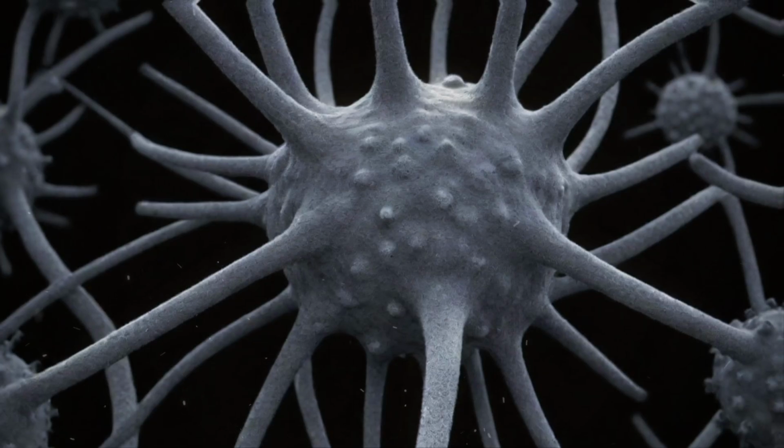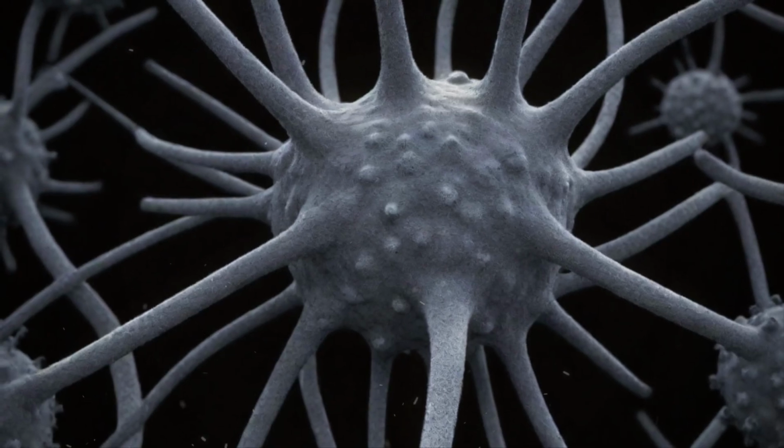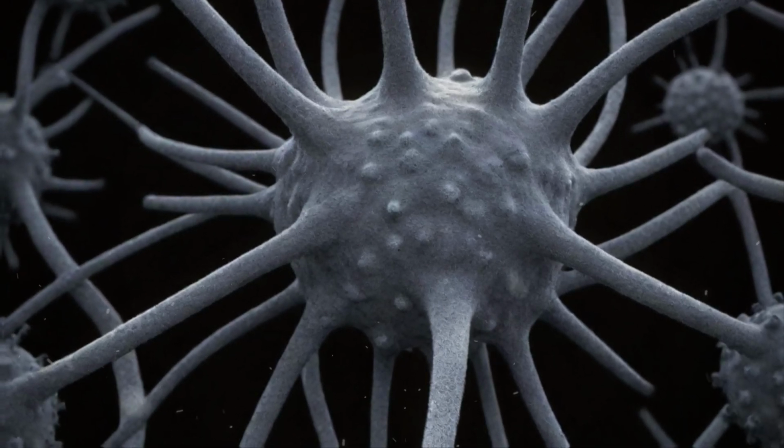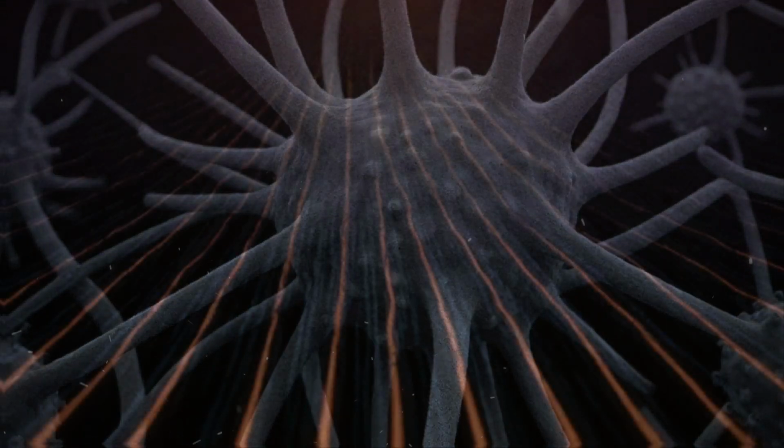It departs from our classical intuitions but replaces them with a set of rules that are not only consistent and testable, but astonishingly precise. These rules may seem strange, but they are the foundation upon which much of our modern world is built.